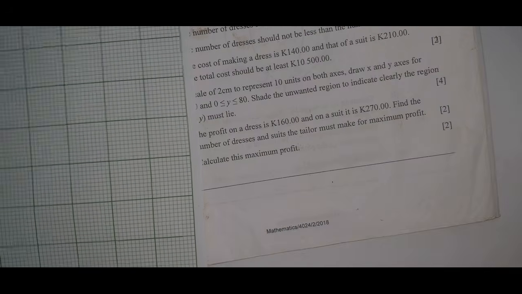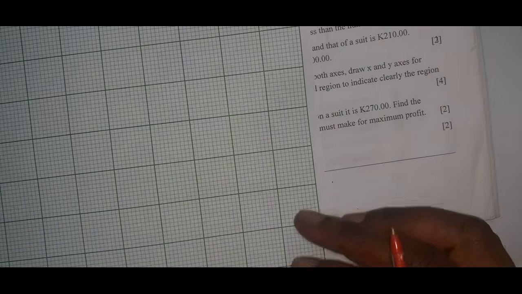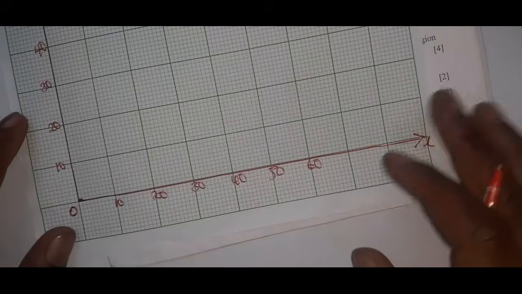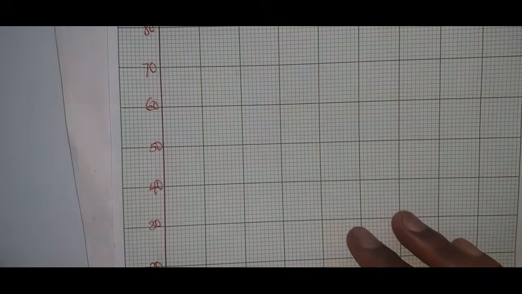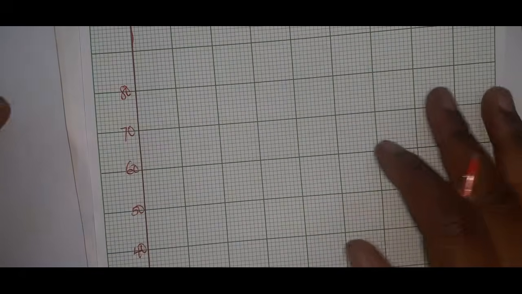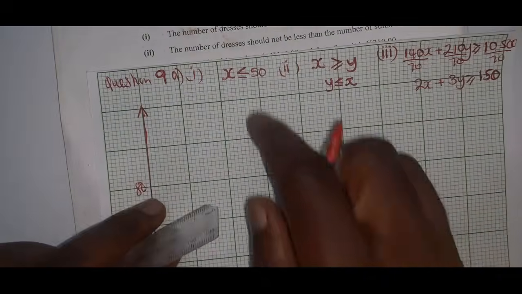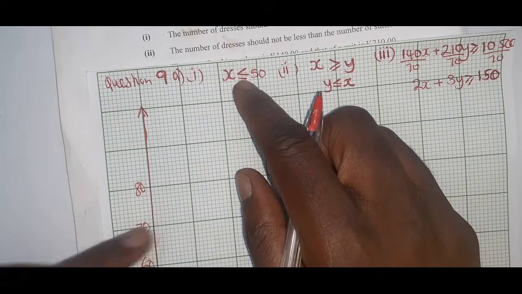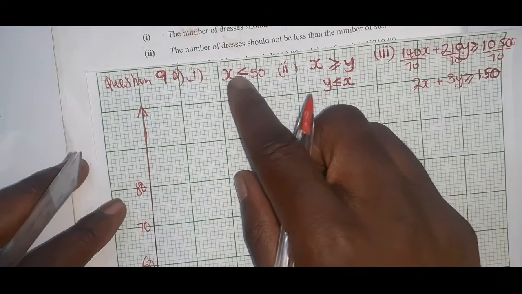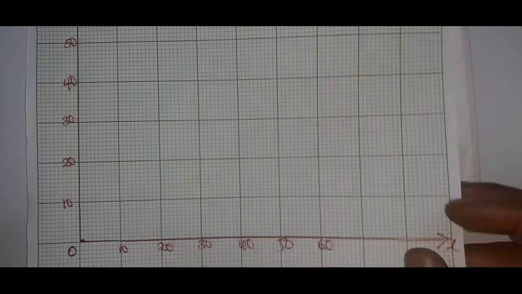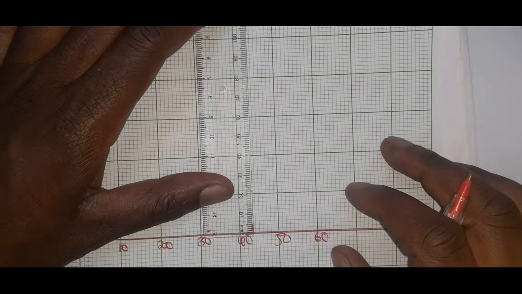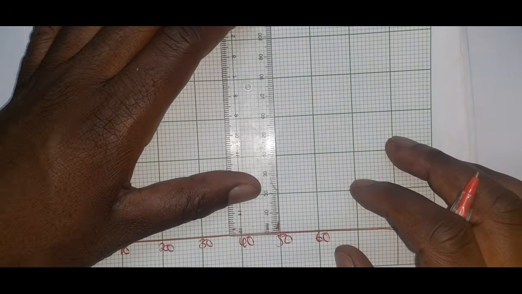Okay, so this is what we're going to have for x, and for y we go up to 80. All right, so how we have the equations here, the inequalities. Of course, when we're dealing with them as equations, this one will be x is equal to 50. So where do we have 50? Along the x axis, it's this part here, isn't it?